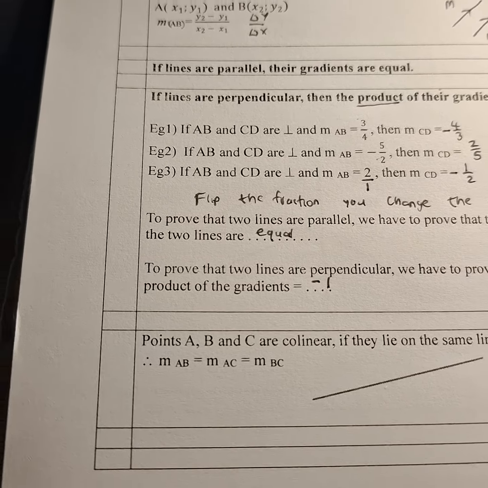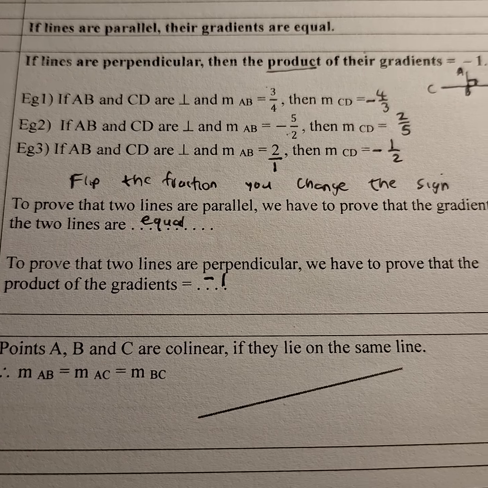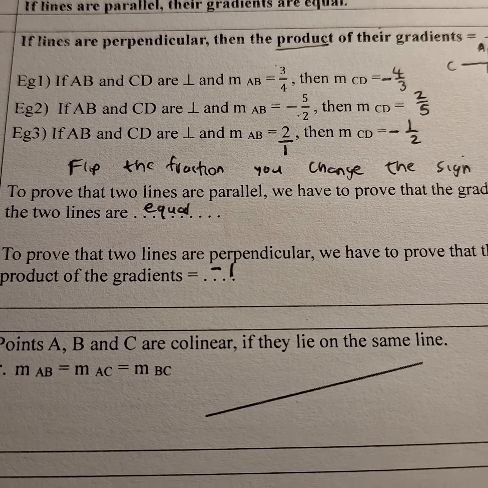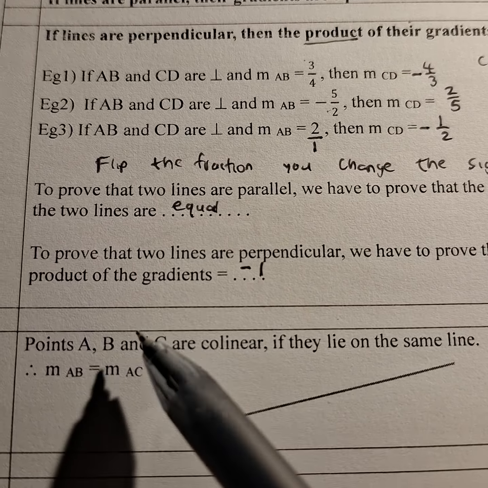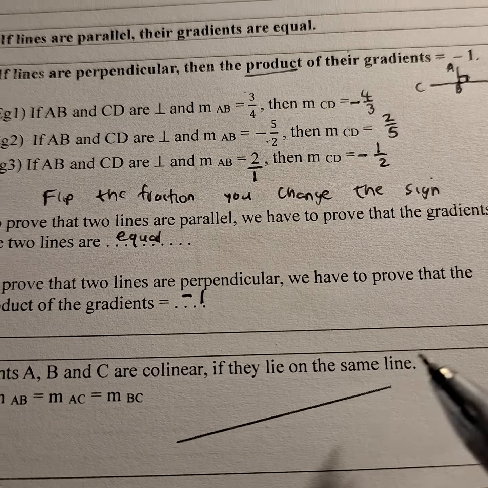And then the last important concept that I want us to be familiar with as grade 10s is the concept of collinear. Points A, B, and C are collinear if they lie on the same line.